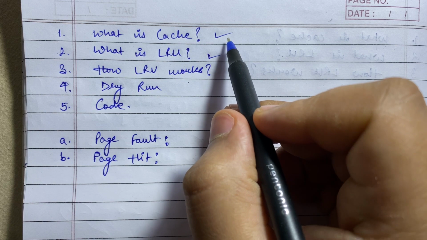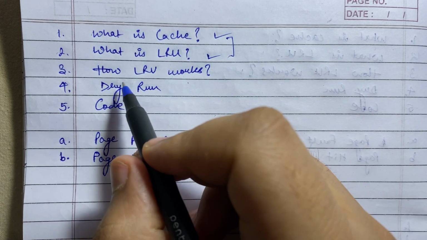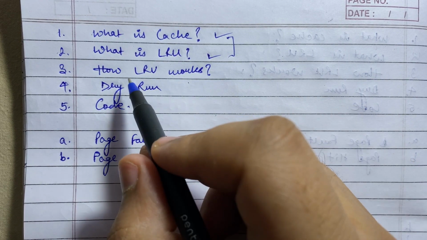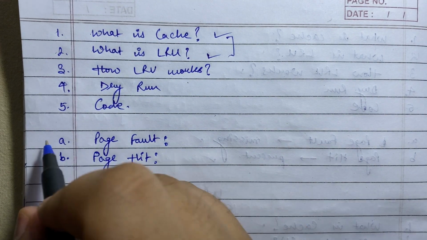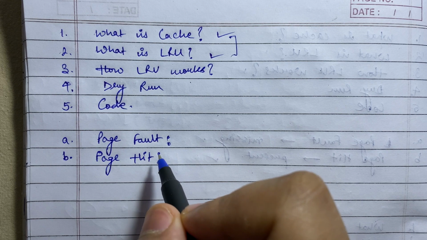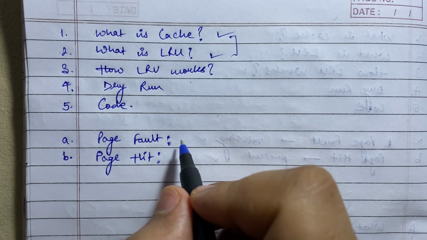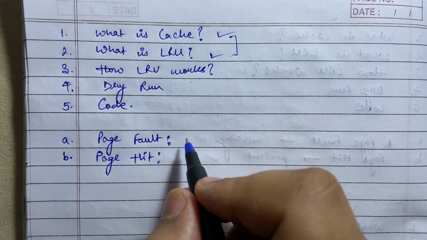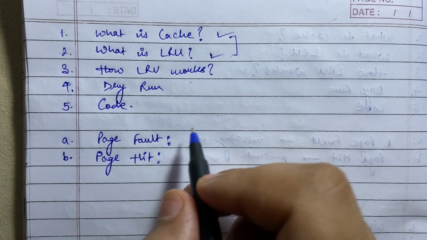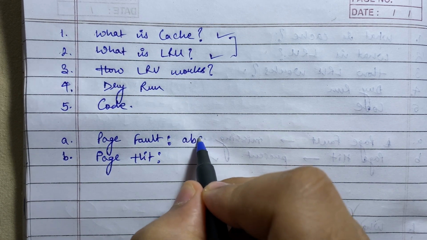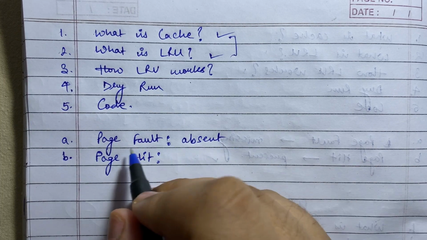Now, with these two things out of the way, before jumping into how LRU actually works, we have to understand two terminologies, which are page fault and page hit. Page fault, in simple terms, means that the data that we are trying to look for is not there in the cache. So we can say that the data is absent.